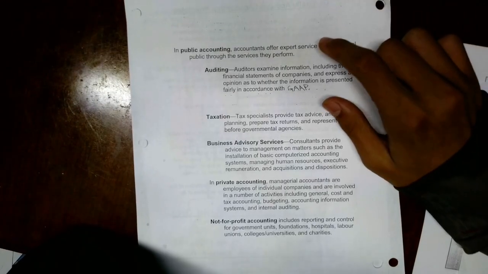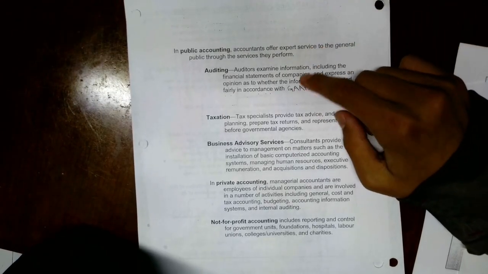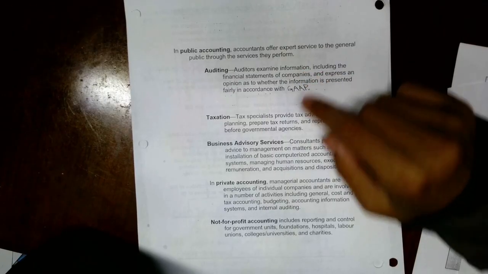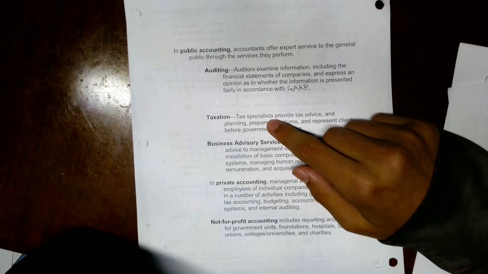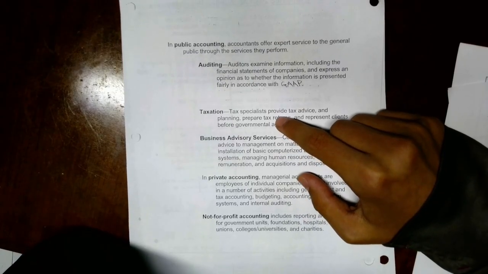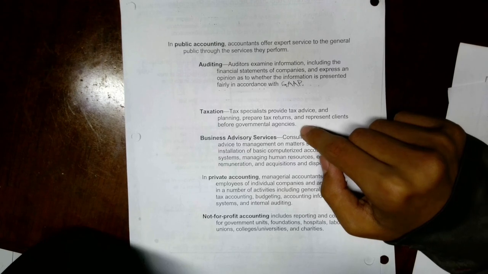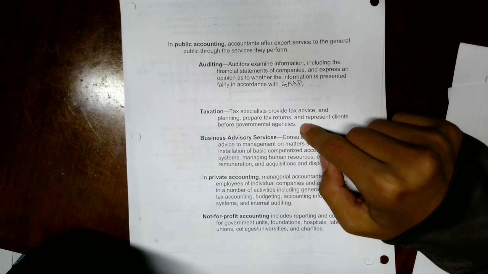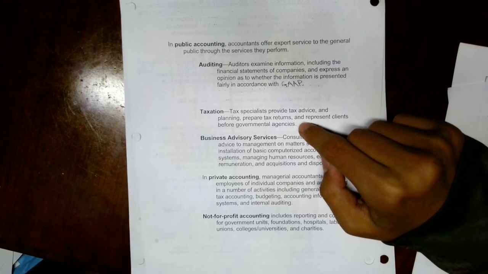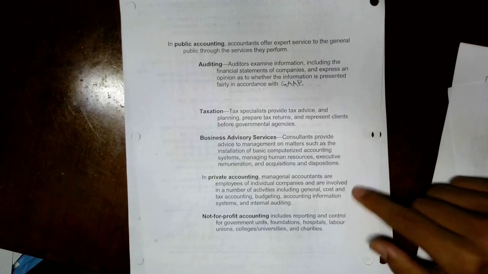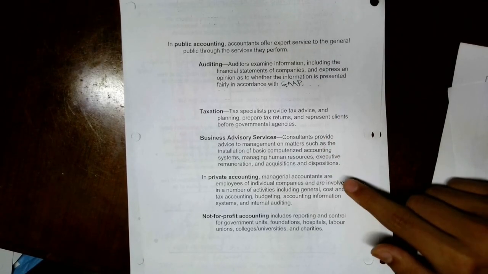And in public accounting, there is auditing, where you examine the information, and taxation, which provides general tax-related services, and different kinds of accounting, private, non-profit.